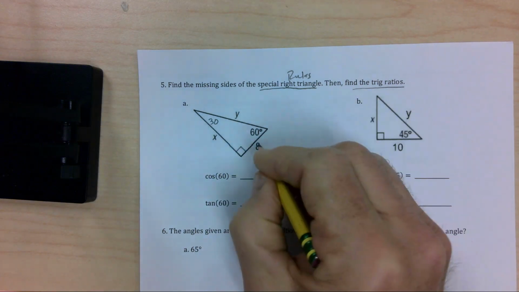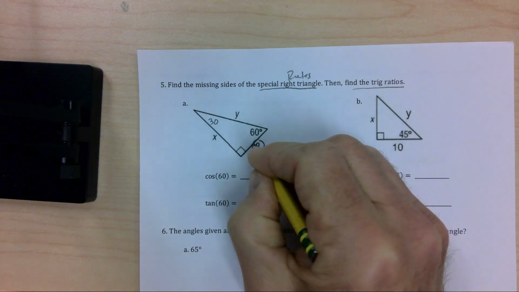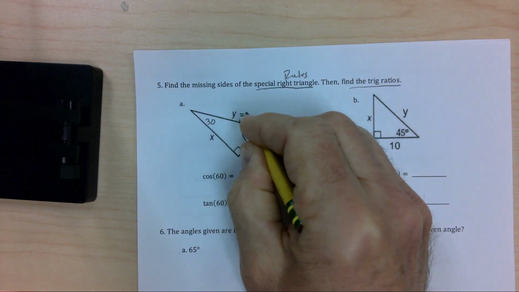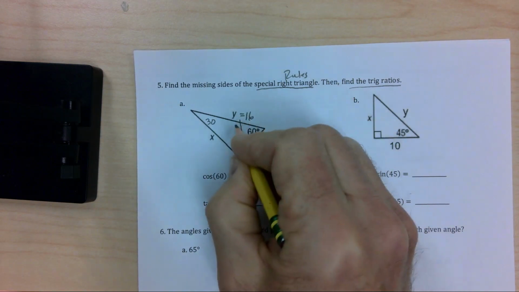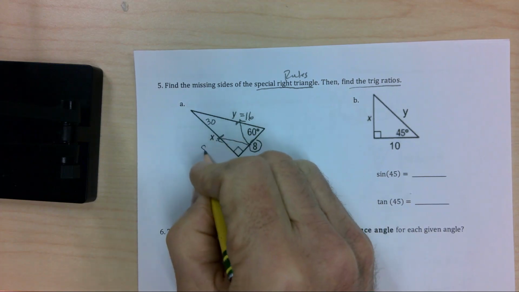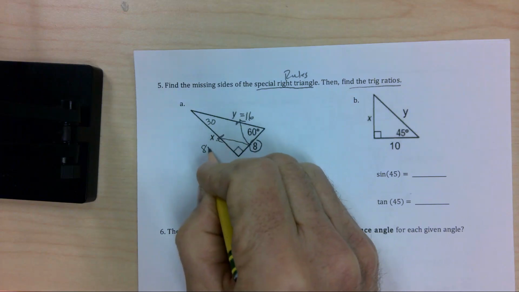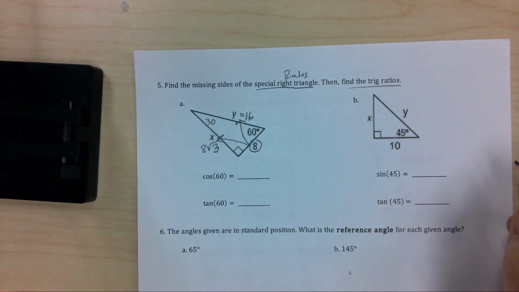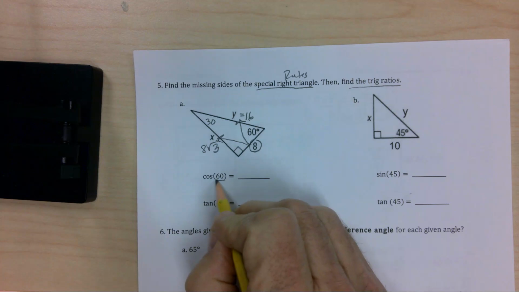And if you recall, we multiply that by 2 to figure out what the hypotenuse is. So that's 16. And we multiply that by the square root of 3 to get the side opposite to 60. And now we've got our sides. So what's cosine of 60?